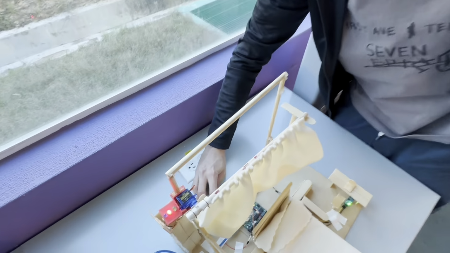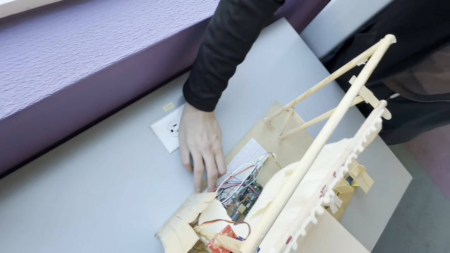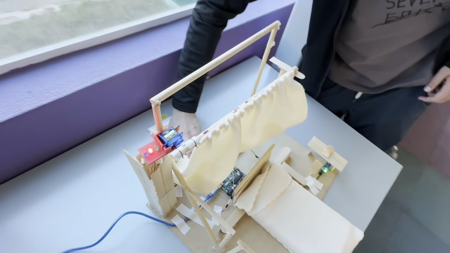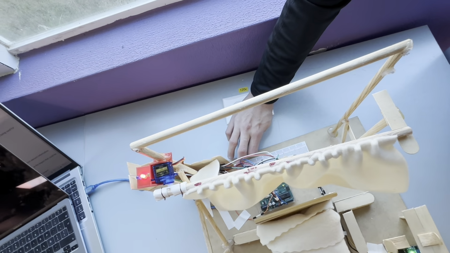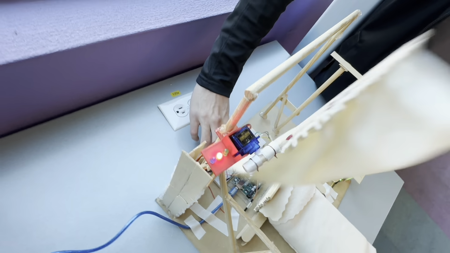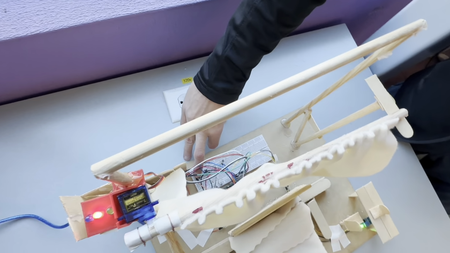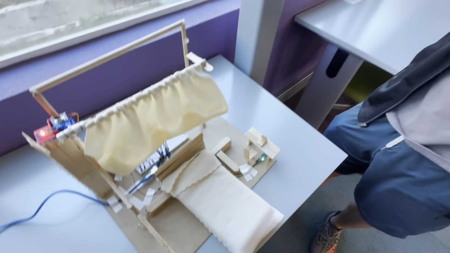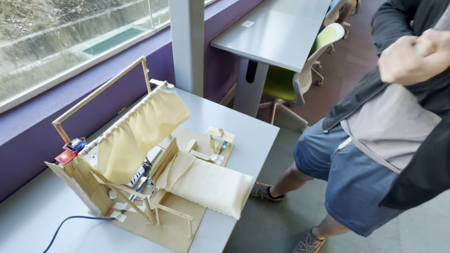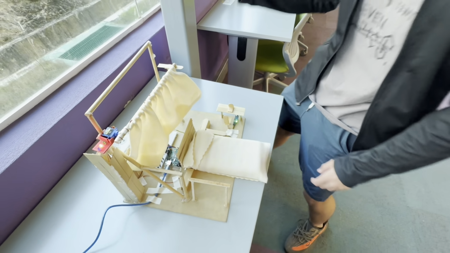This is button 1. When I click it, it's going to go up, and it's green. When I click it another time, it's red. So when you click the button, it's going to be at 100 or 0 degrees.